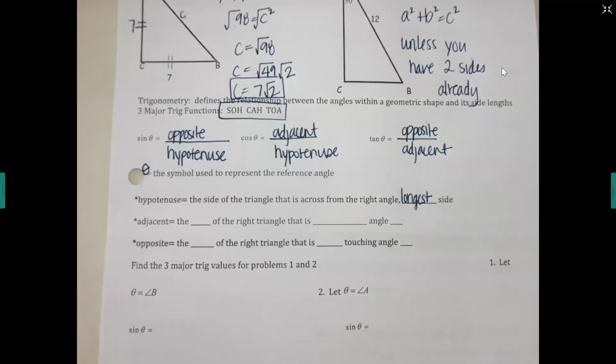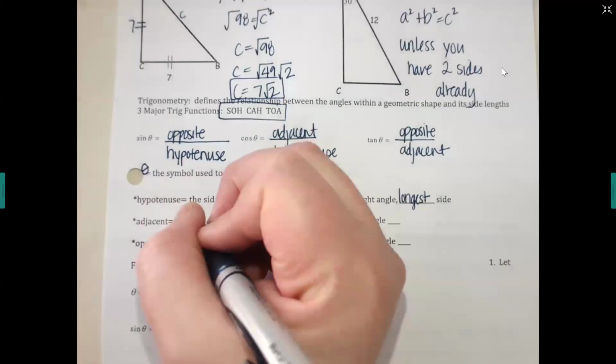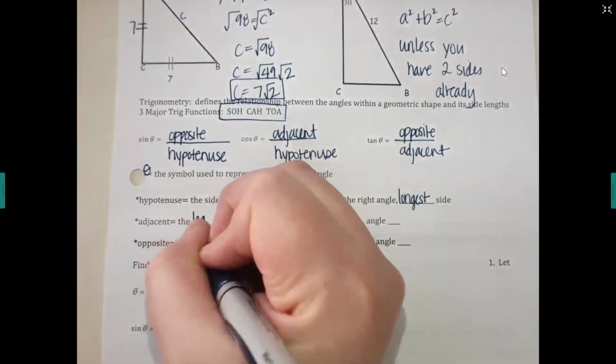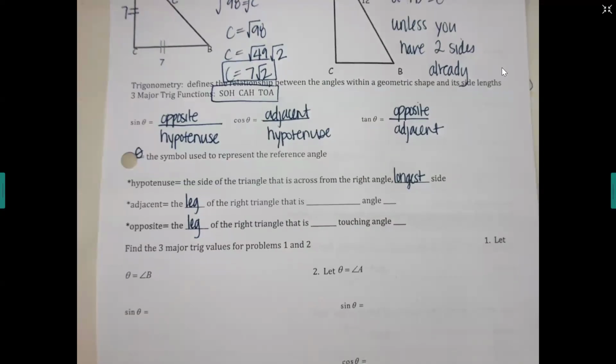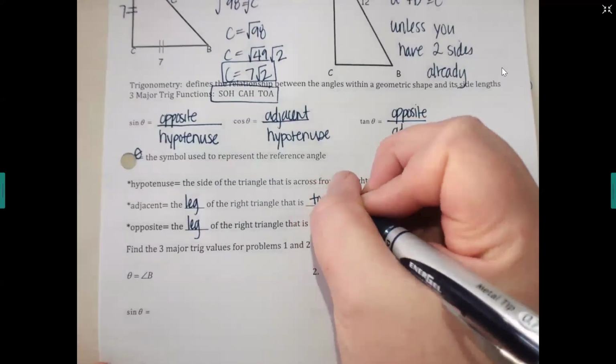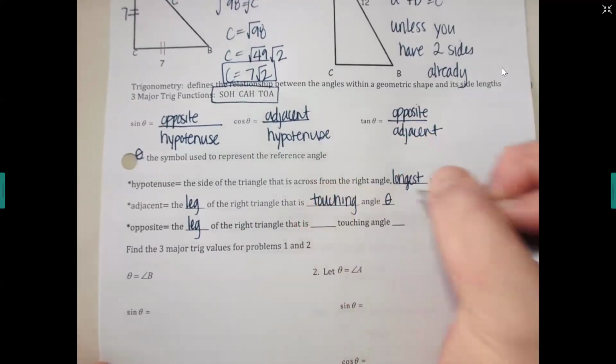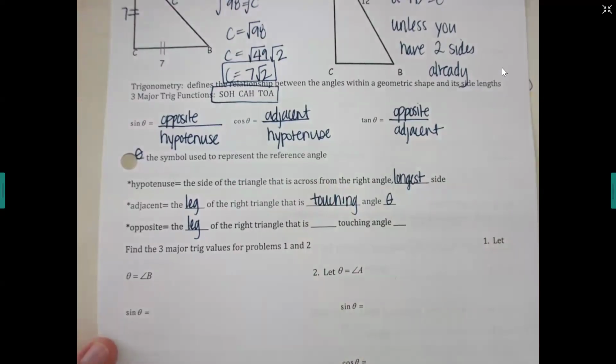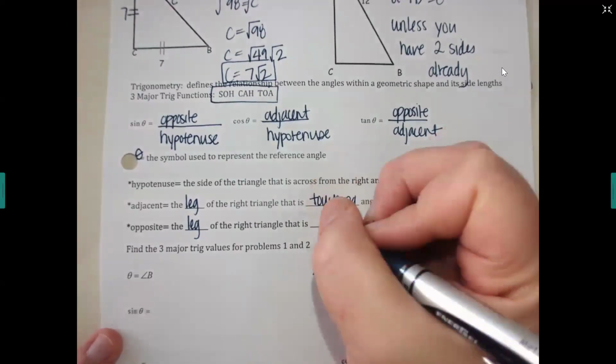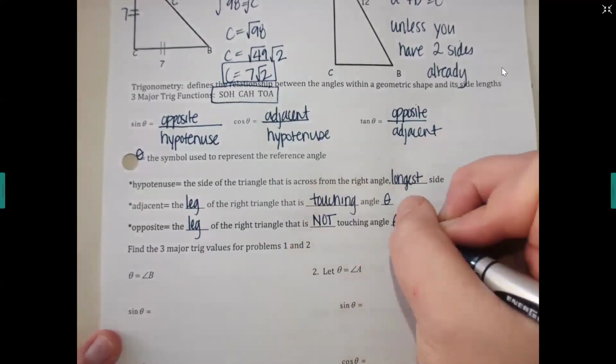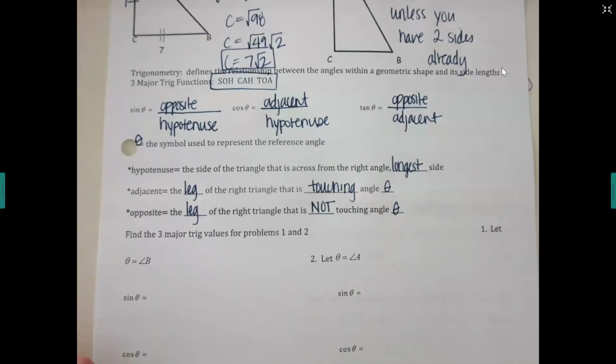Okay, for the adjacent and the opposite, both of these are legs of the triangle. But the adjacent side is going to be touching the angle theta. So the adjacent is touching angle theta versus the opposite is not touching theta. Now, why is it not touching? Because it's opposite from it. It's across the triangle from where the theta is.